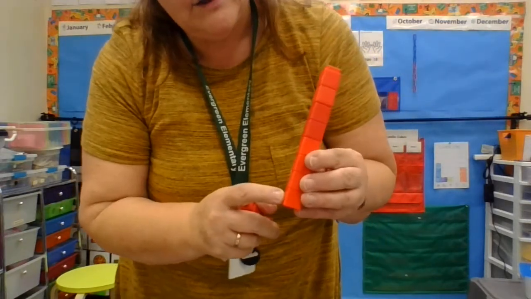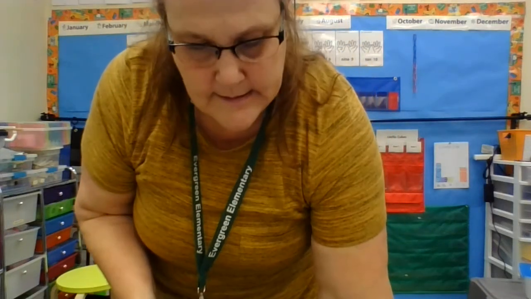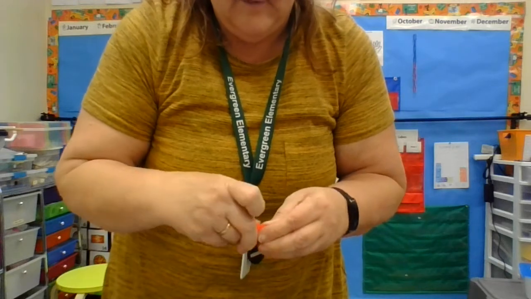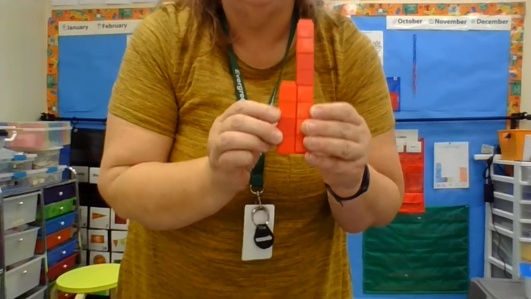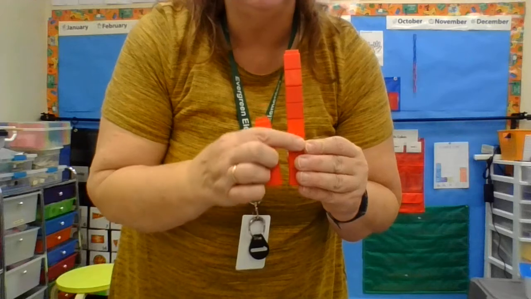It's going to be really tall. Look how many we had yesterday. 1, 2, 3, 4, 5, 6, 7, 8. Set that down for a second. 8 and 4. Which one has more? And how do you know? This one is more, isn't it?